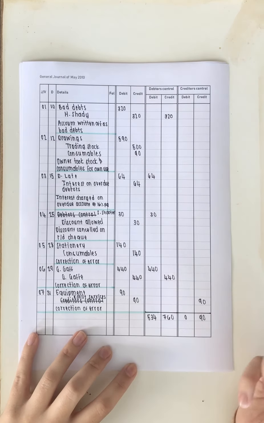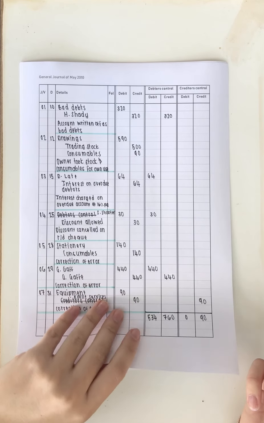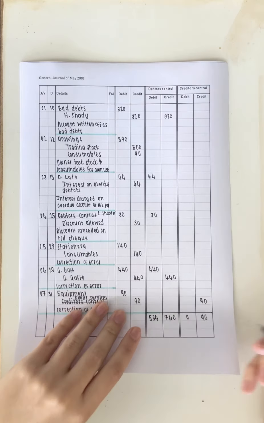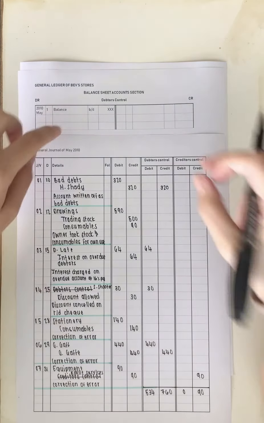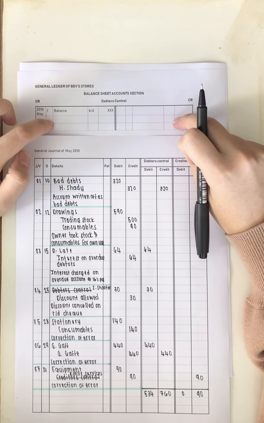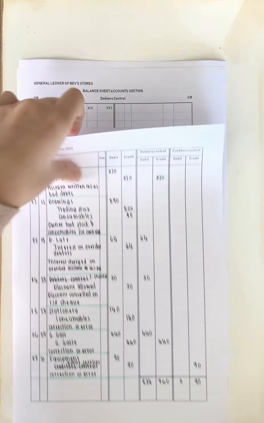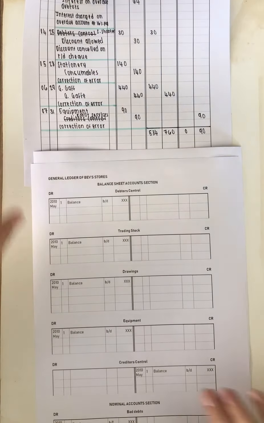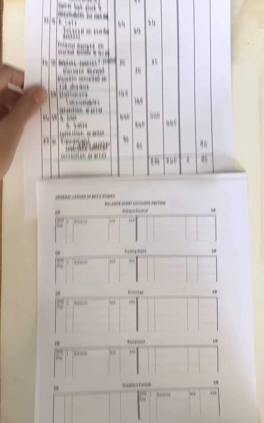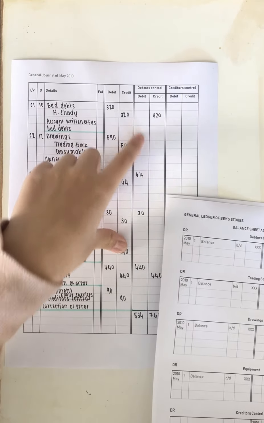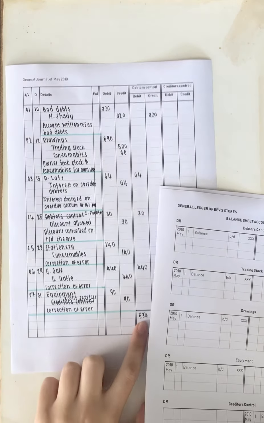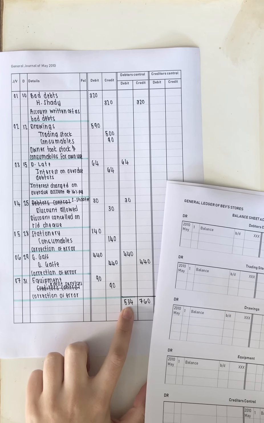So we're going to go to my debtors control T account. Okay, so here's my debtors control T account. And I first take my debit entry, so that was a total of 534.